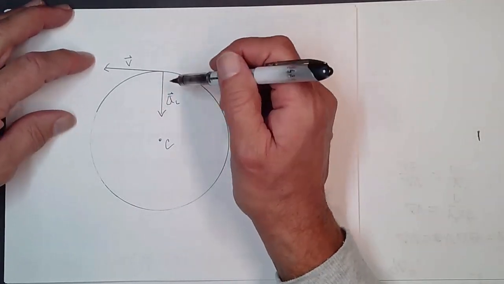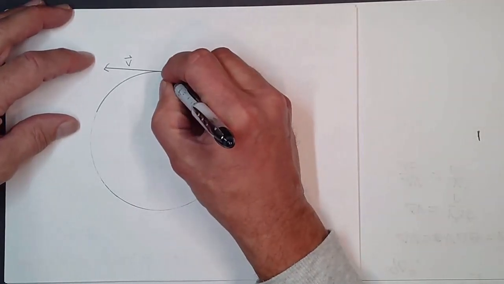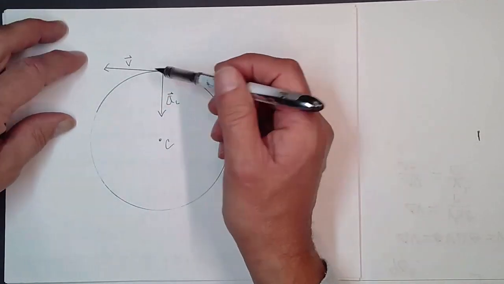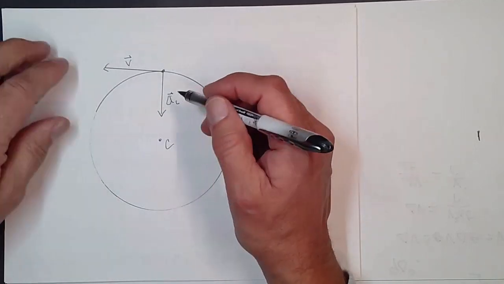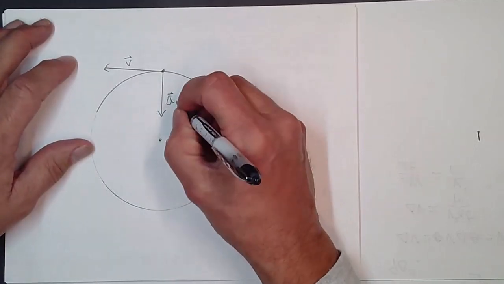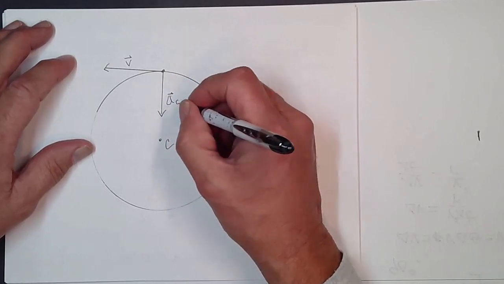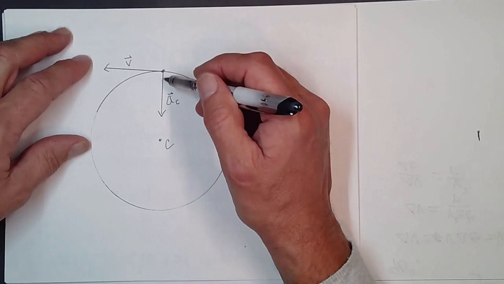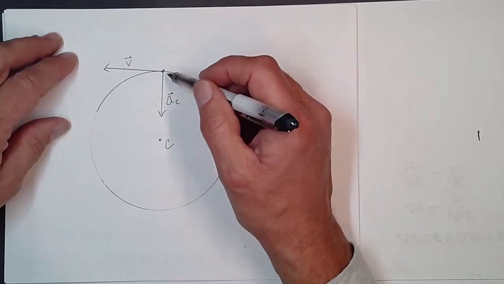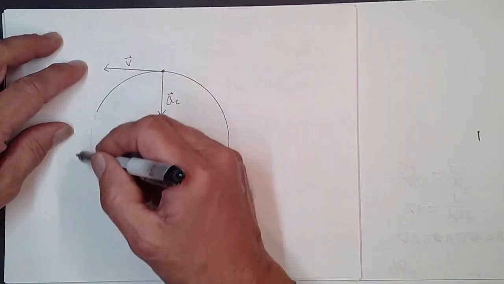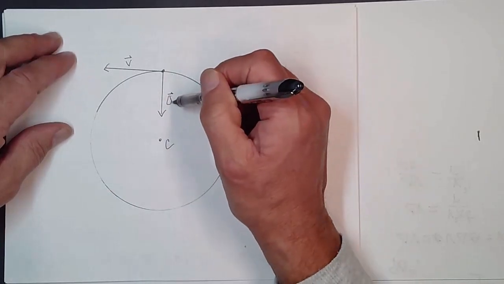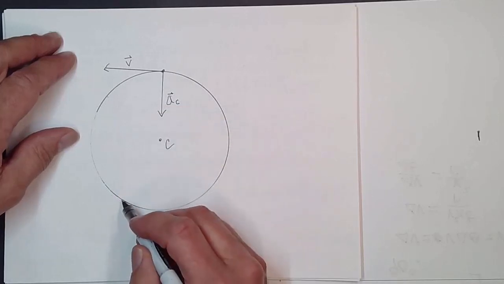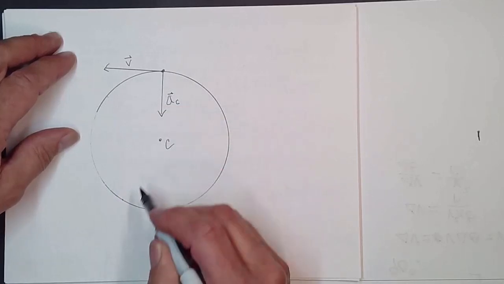If I have an object that's at this point at some instant, and it's traveling in a circle, there's the center of the circle, and it's got a speed v, the centripetal acceleration, and I'm going to have to start putting a subscript on that because it's not the only acceleration anymore. It'll point toward the center of the circle. If the object is moving with constant speed, that will be the only acceleration. And if it's over here, points toward the center from there, over here, points toward the center from there.